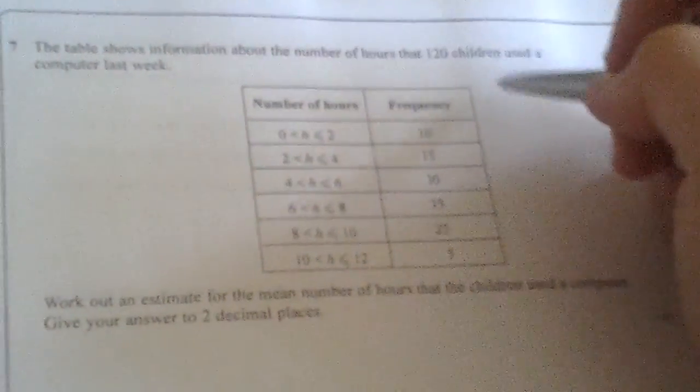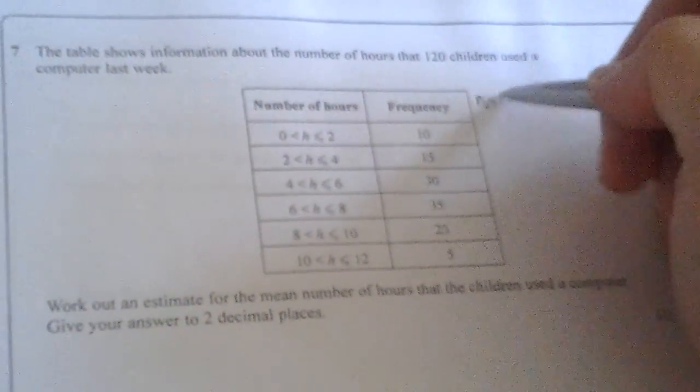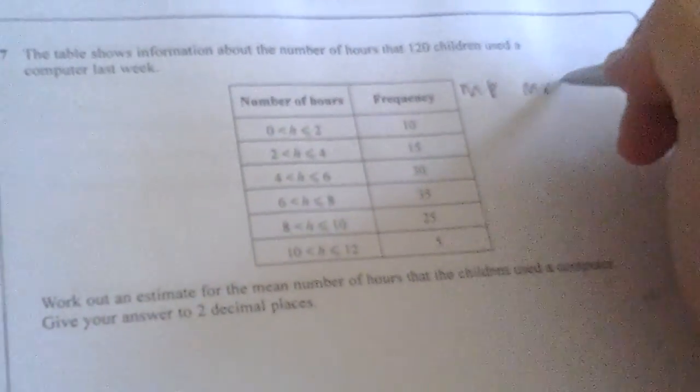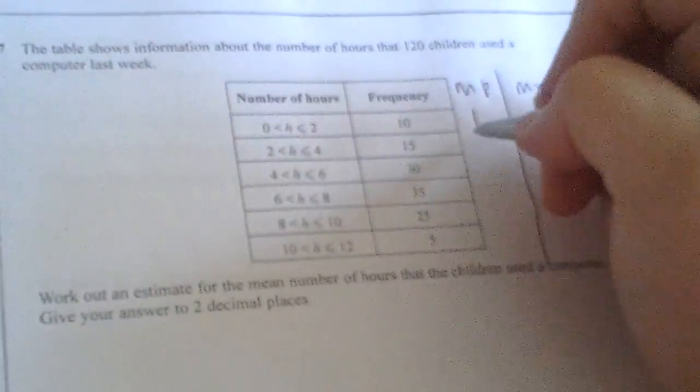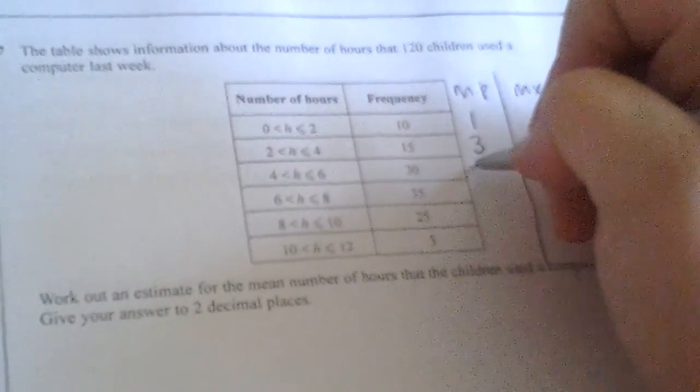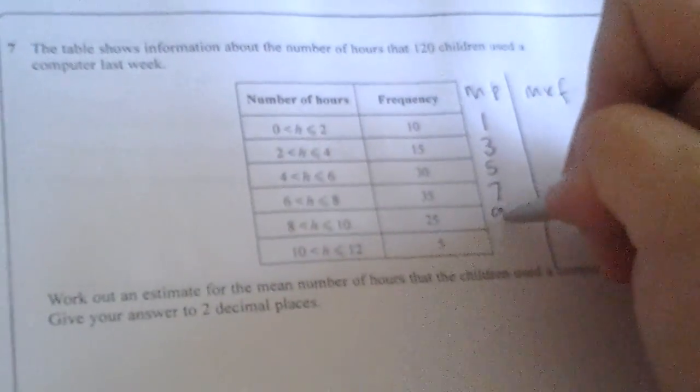Estimate for the mean is a fairly standard set method that, if you can learn this, is an easy 4 marks to do in the exam. So estimate the mean is midpoint and midpoint times frequency. So first I'm going to do 0 to 2, the middle of that is 1, 2 to 4, the middle of that is 3, and I'm going to keep going down, filling in the middle points all the way.